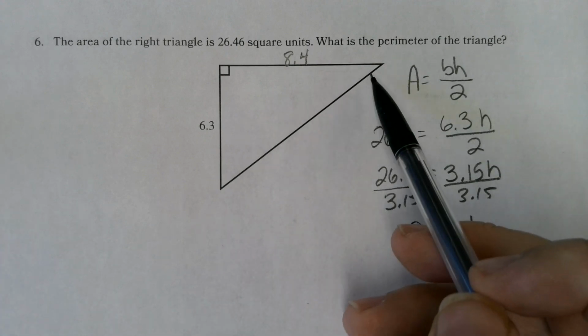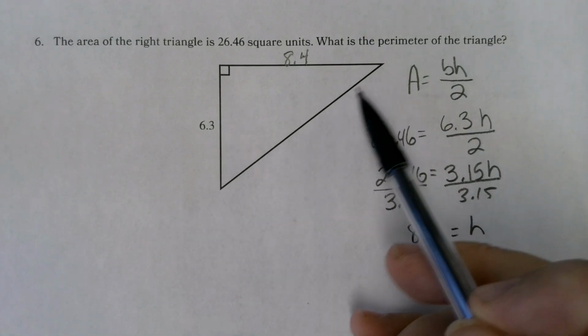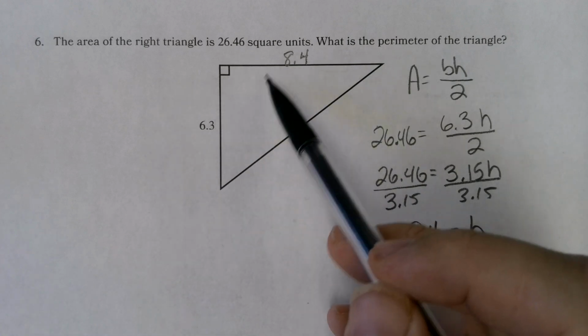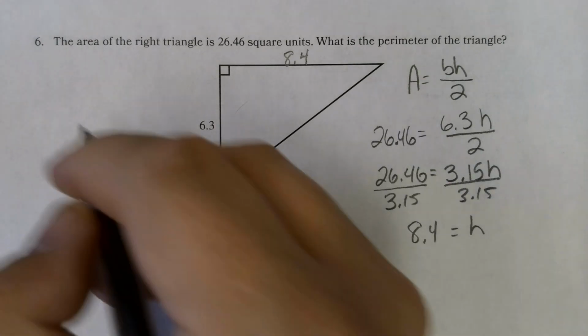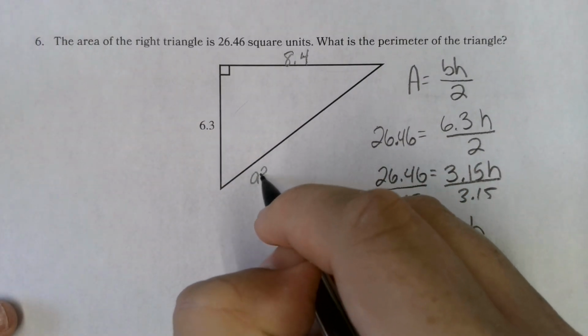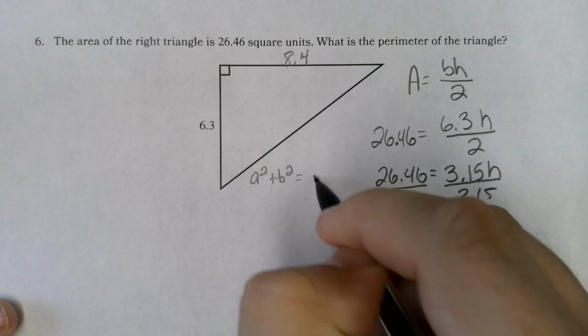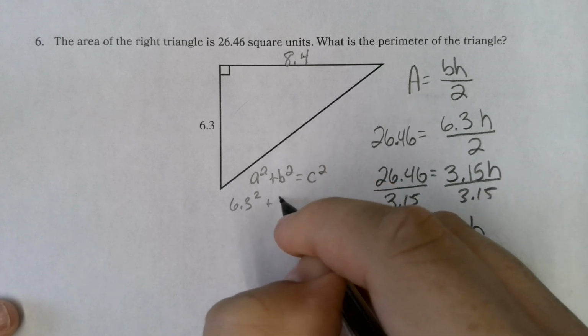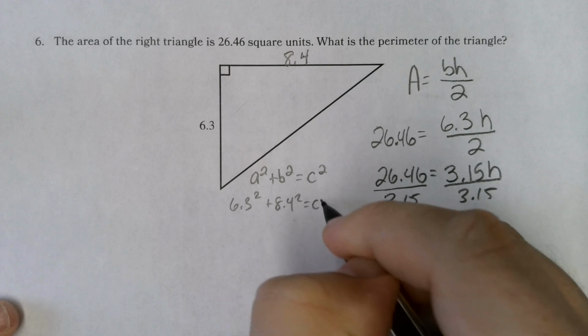Next, I need to find this measurement on the triangle. Well, it's a right triangle, and I have the legs. So therefore, I can find the hypotenuse here of this right triangle. I know that my legs are 6.3 and 8.4.